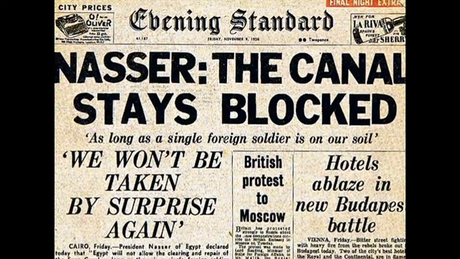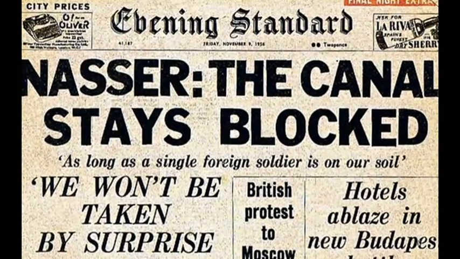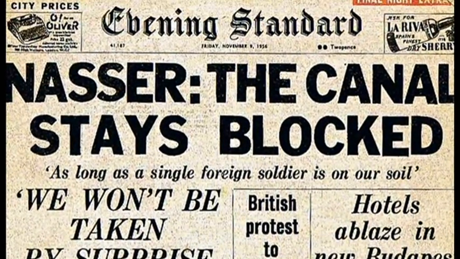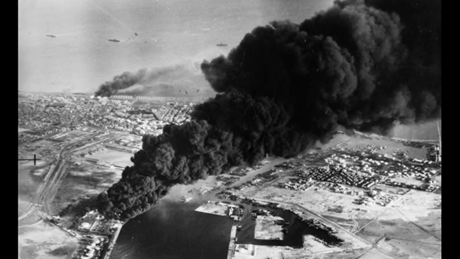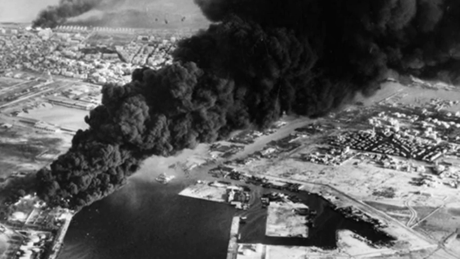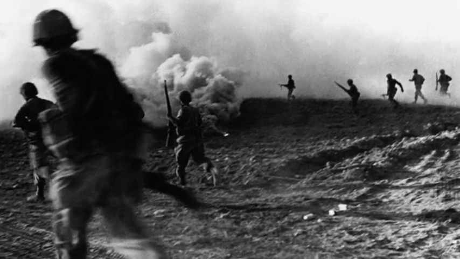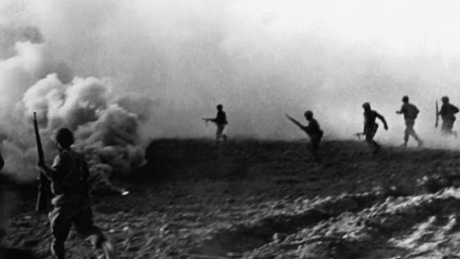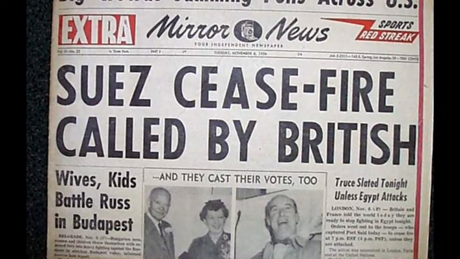The Israeli invasion took place on the 29th of October as agreed, and Nasser rejected the demands to withdraw his troops from the canal. In response, British and French forces invaded the Egyptian city of Port Said on the night of the 5th to the 6th of November. The invasion was met with international condemnation that pressured British Prime Minister Anthony Eden into calling a ceasefire just a day later.